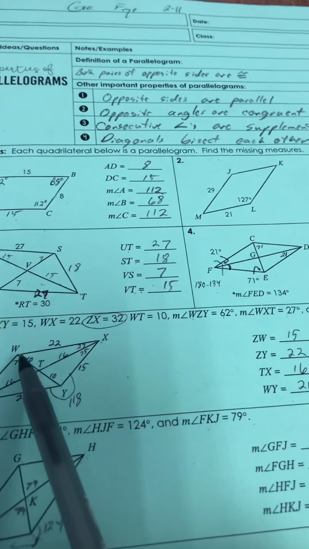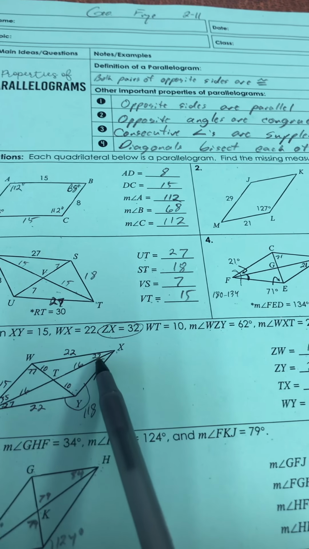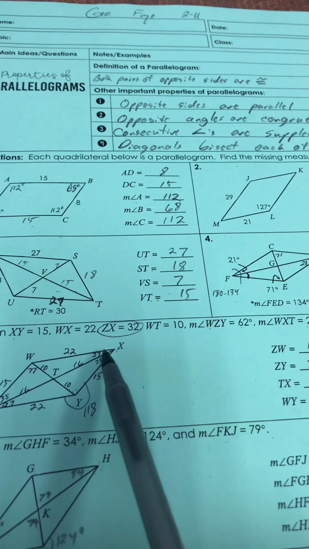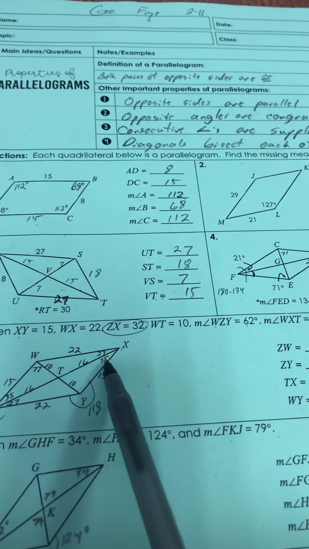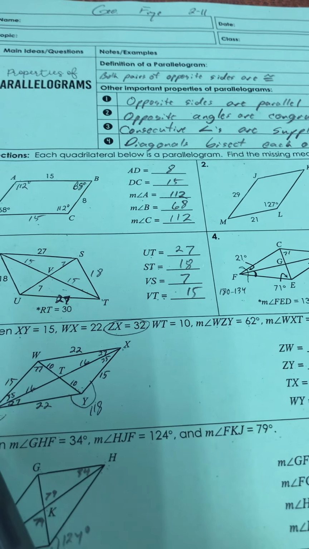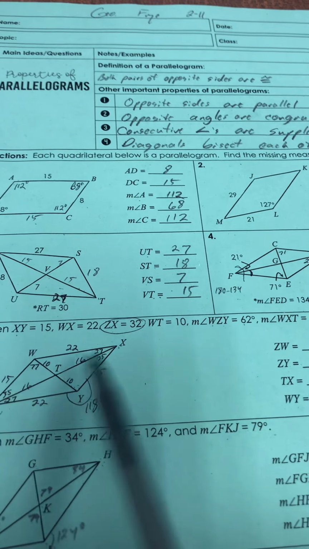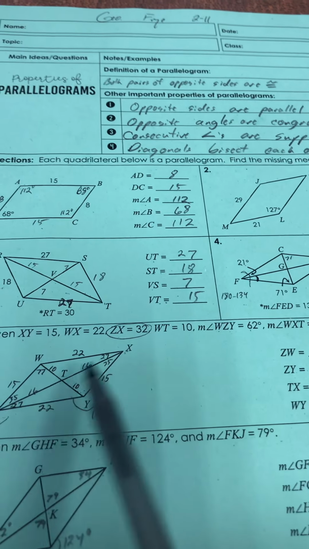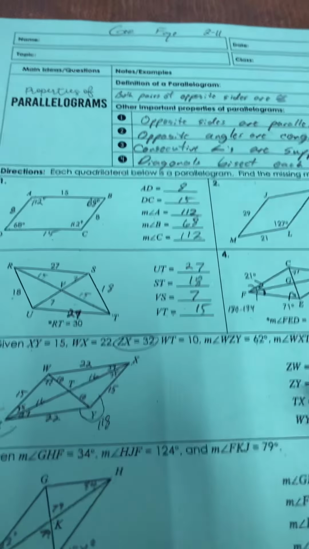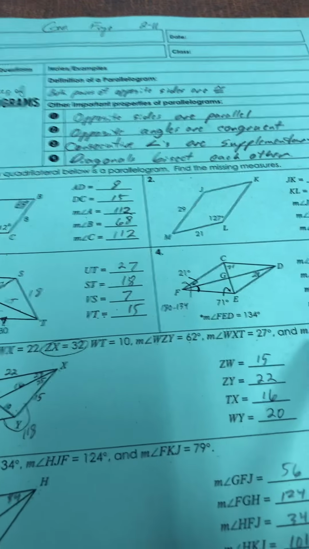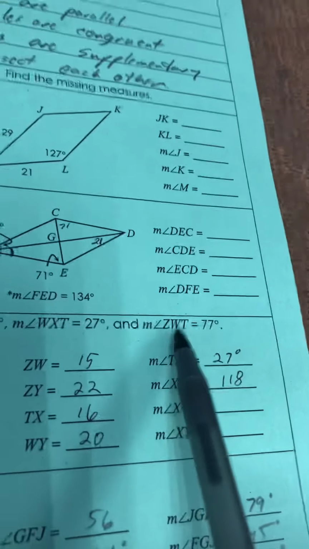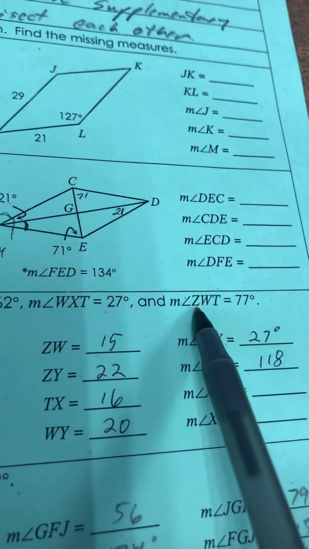WXT is 27. This little one is 27, so that means this is 27 because we have alternate interior angles. So this one would be 35 because 62 minus 27 is 35, and so we have alternate interior angles here. Okay, and then what else? Oh, this one. Can't forget about this one. This is important for these last two that I didn't do yet.